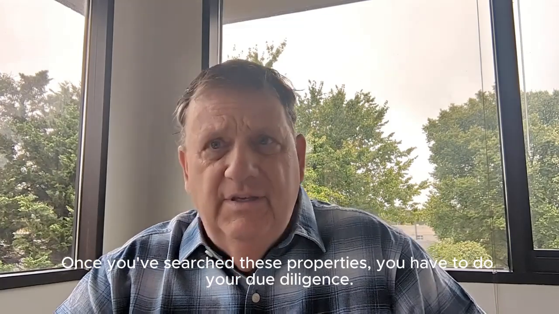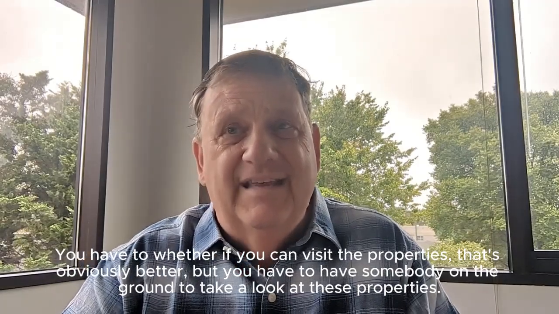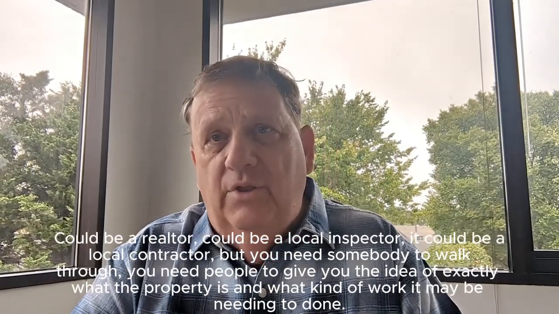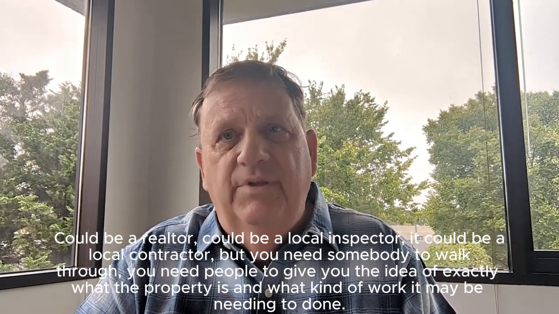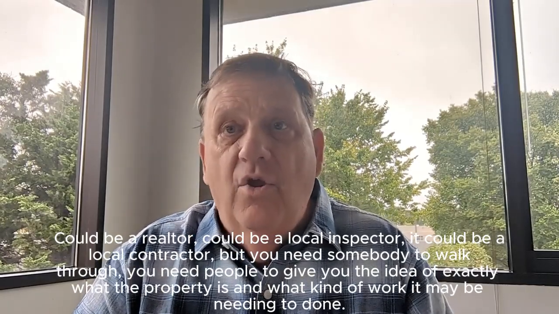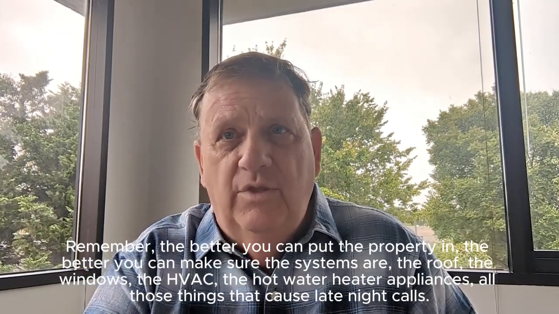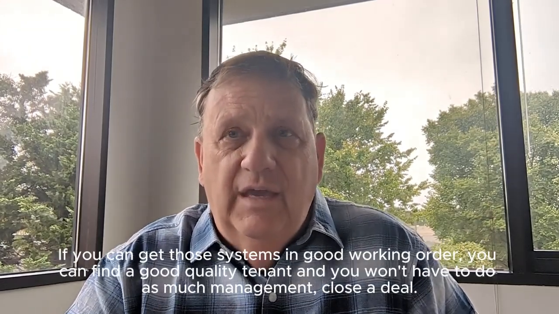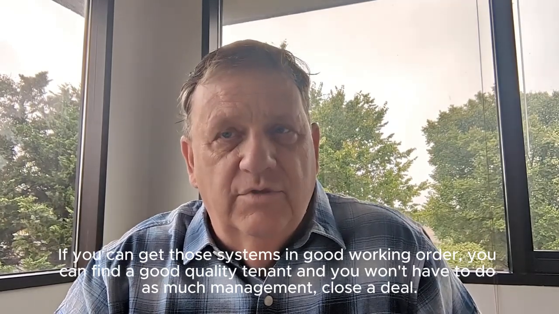Once you search these properties, you have to do your due diligence. If you can visit the properties, that's obviously better, but you have to have somebody on the ground to take a look at these properties. Could be a realtor, could be a local inspector, it could be a local contractor, but you need somebody to walk through. You need people to give you the idea of exactly what the property is and what kind of work it may need done. Remember, the better you can put the property in, the better you can make sure the systems are, the roof, the windows, the HVAC, the hot water heater, appliances, all those things that cause late night calls. If you can get those systems in good working order, you can find a good quality tenant and you won't have to do as much management.